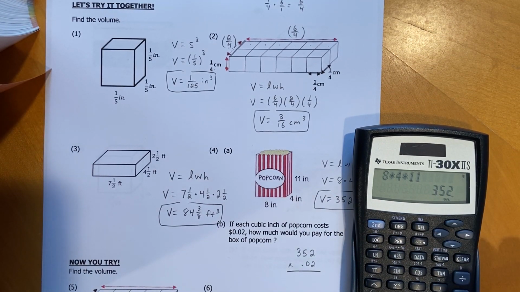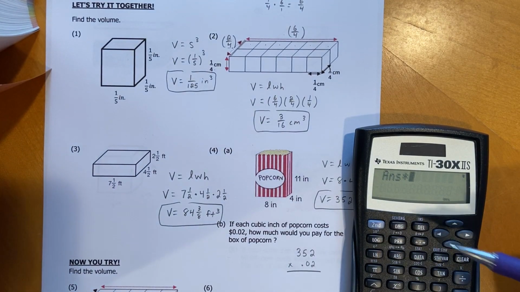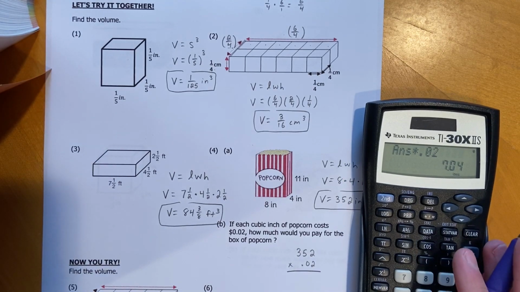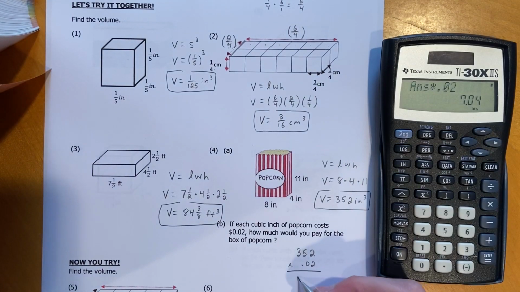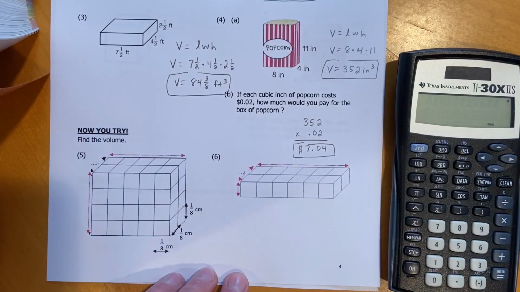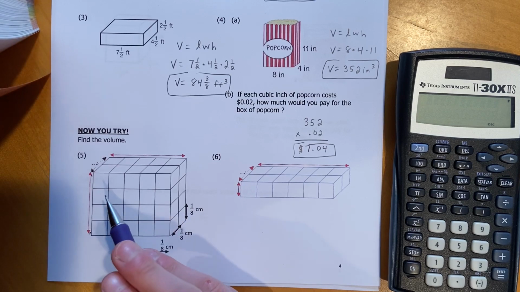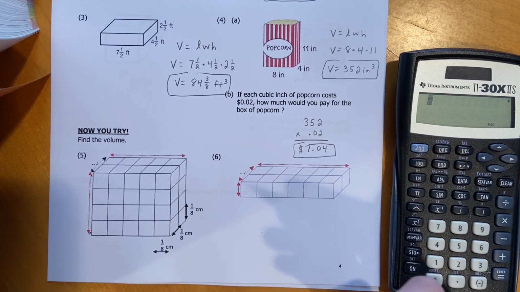352 is already in my calculator, so if I hit multiply, it's going to say the answer, that's the previous number that the calculator has stored, which is 352, times 2 cents to get $7.04. Make sure we have a dollar sign, and we box our answer. Very good. Now it's time for you to try. If you would like to pause the video to give numbers 5, 6, 7, 8, 9, 10 a try on your own, I would suggest that, and then come back to check your answers on the video.